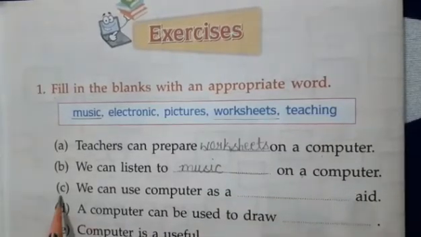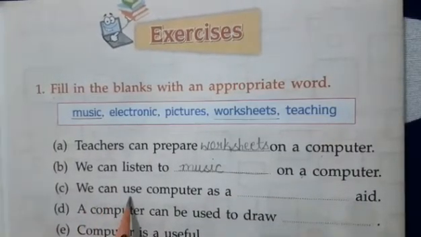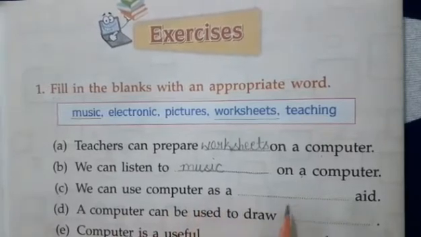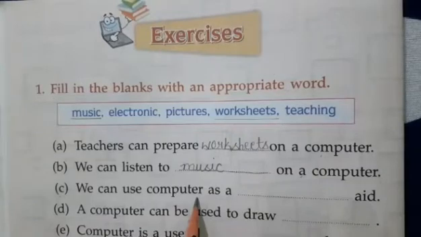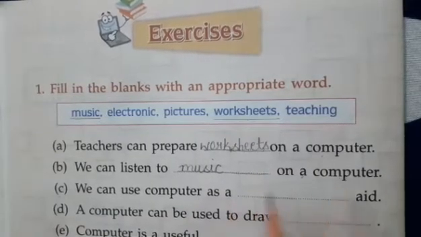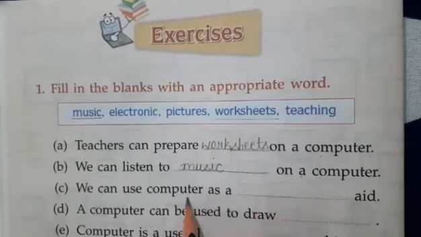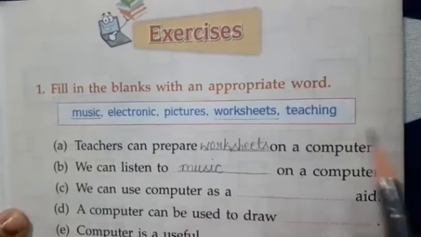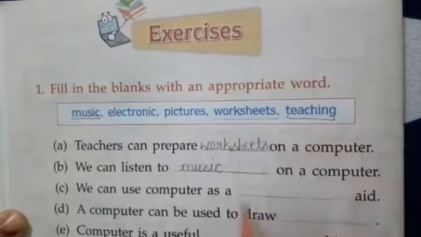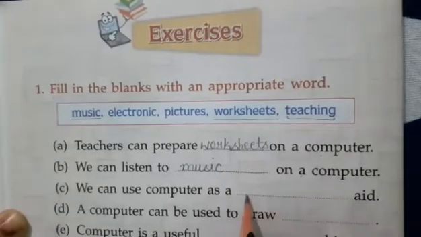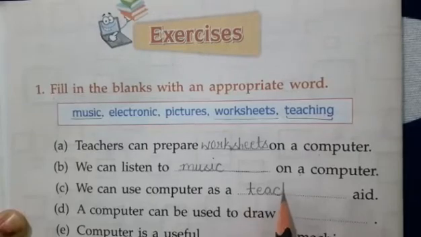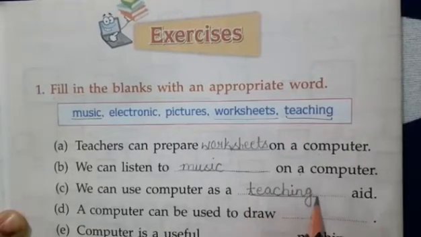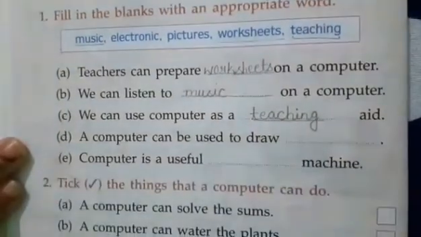Now come to the C part. We can use a computer as a dash aid. Here it is written that we can use a computer like what? For what? Yes, we teachers can use a computer for teaching. So write down teaching. It is a kind of teaching aid for us. T-E-A-C-H-I-N-G, teaching.